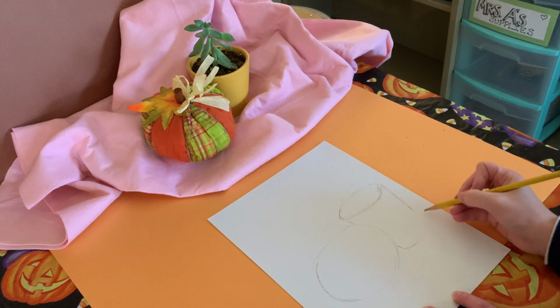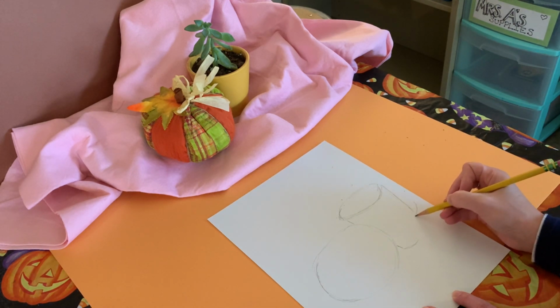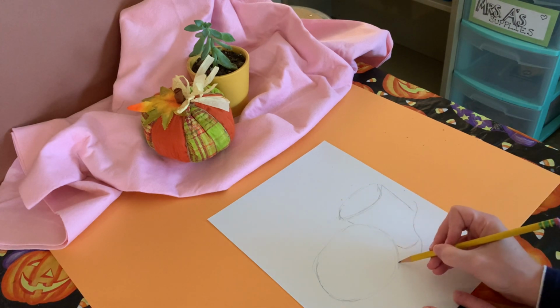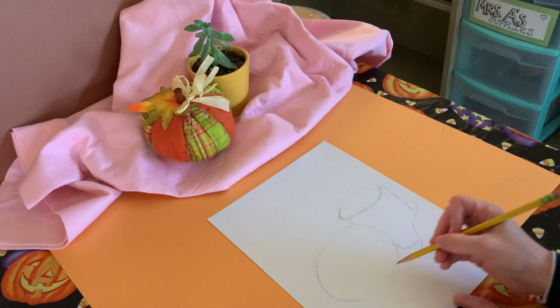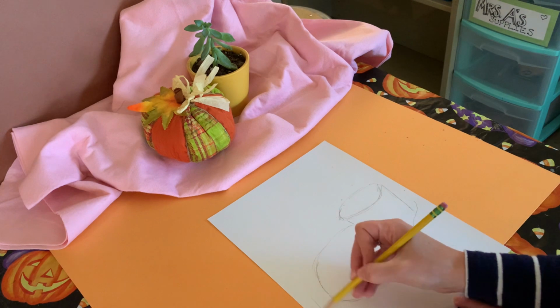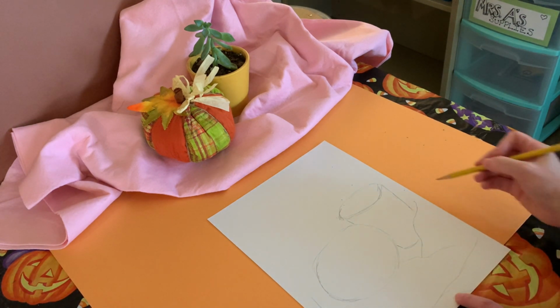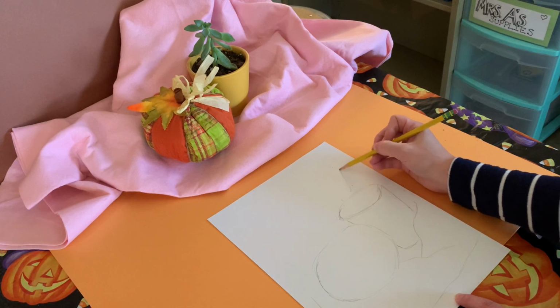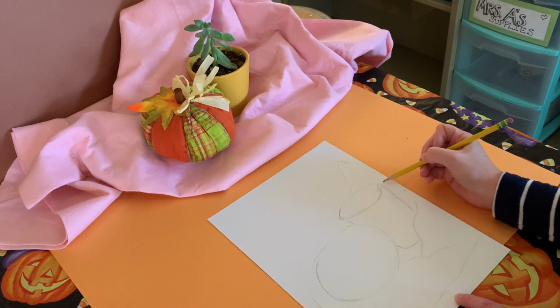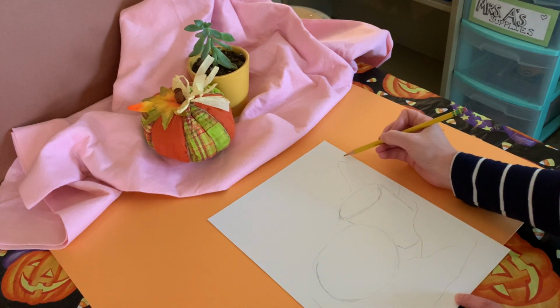As you're working today, just take your time, be patient, work lightly first with your pencil, and as you start to put your shapes and your objects into your drawing, you can start to darken your lines when you really are happy with where they are in your picture. I can't wait to see how your drawing turns out. I'll come back and show you how I add color in a little bit.